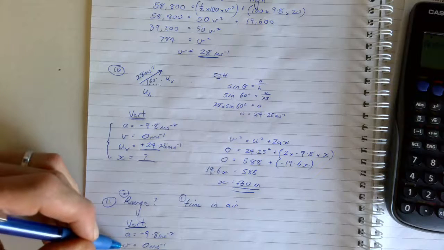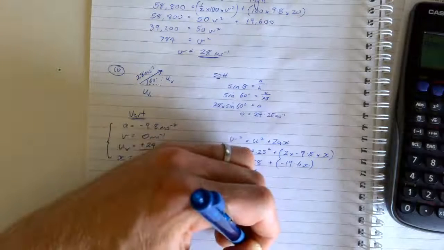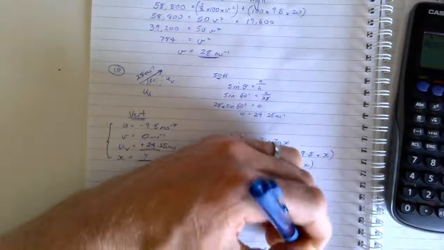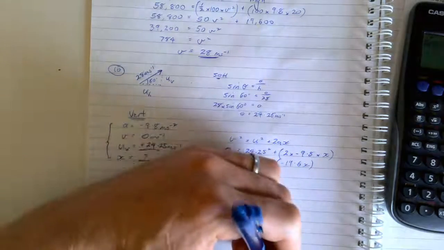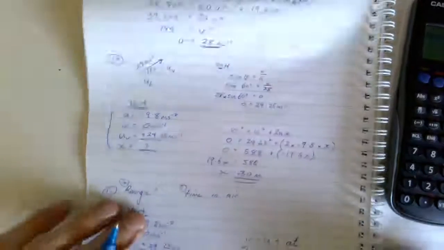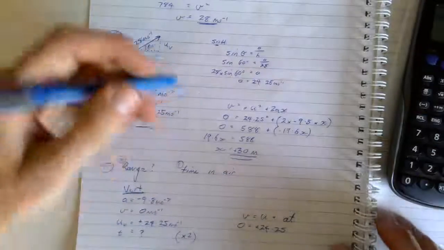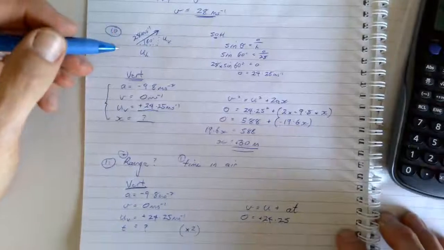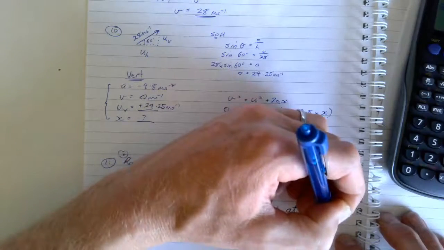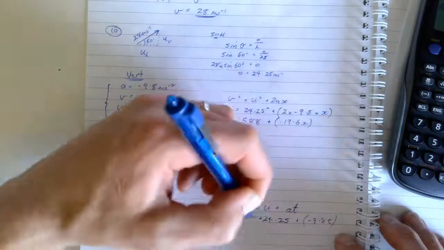Alright, v equals u plus at is our kinematics equation. v is 0, u is plus 24.25. Whoops, I'm off the bottom of the page here, sorry about that. 24.25 plus negative 9.8 times t.